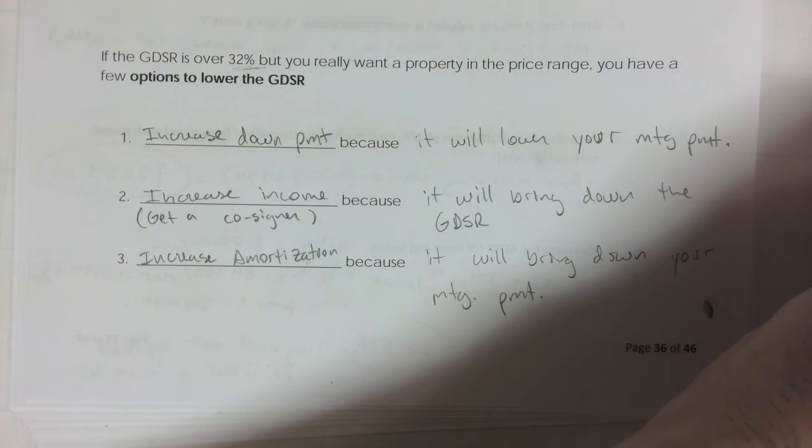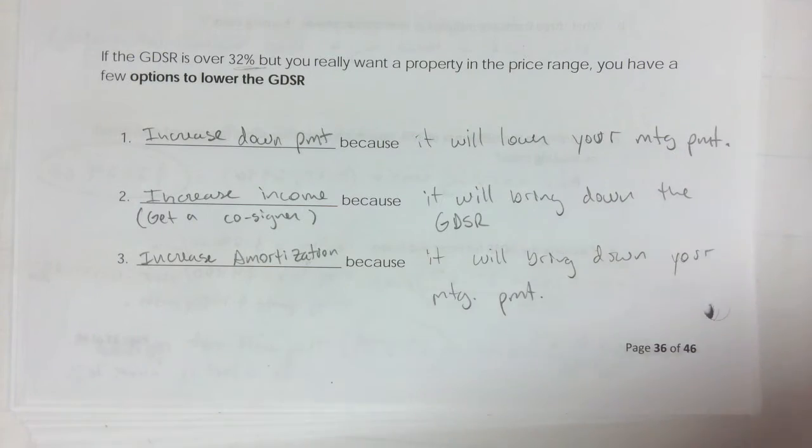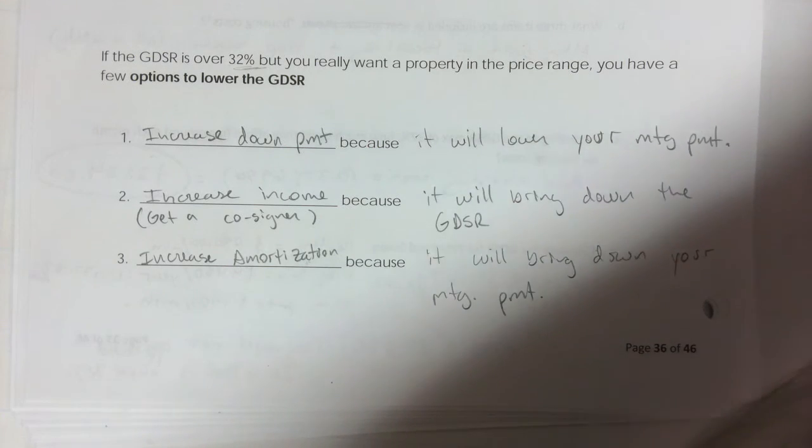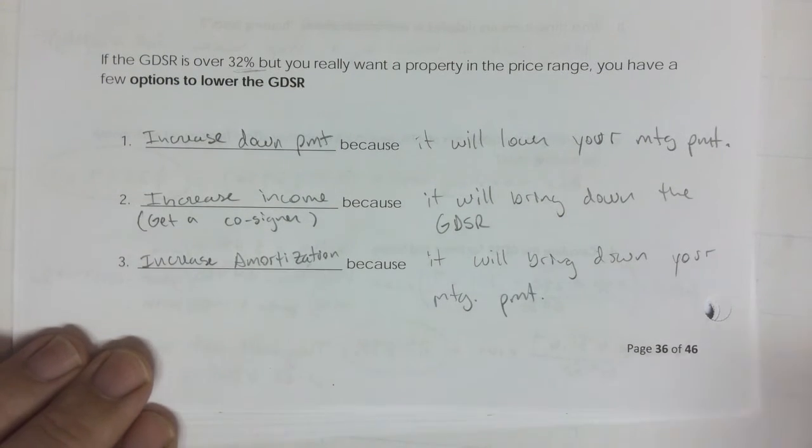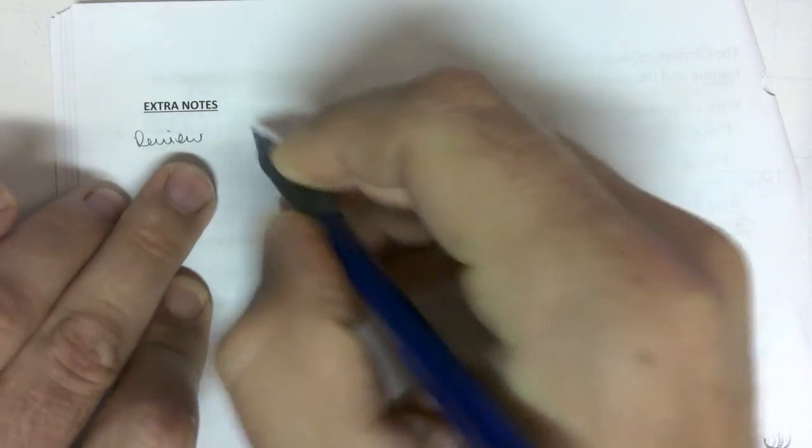I had a few insurance questions here. Okay. Let me just find a blank page in your booklets. Go to page 34. Review insurance.